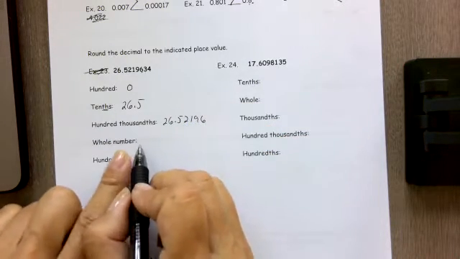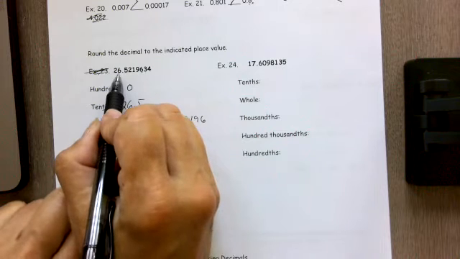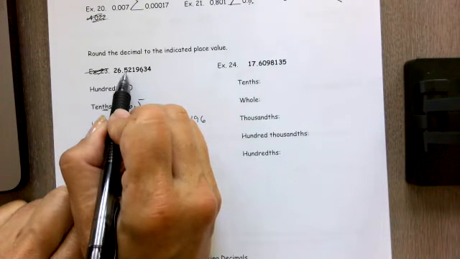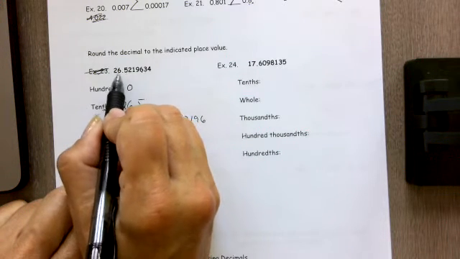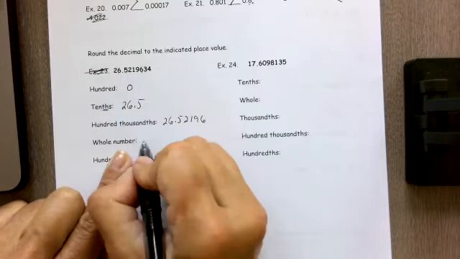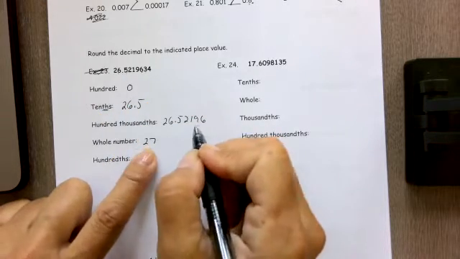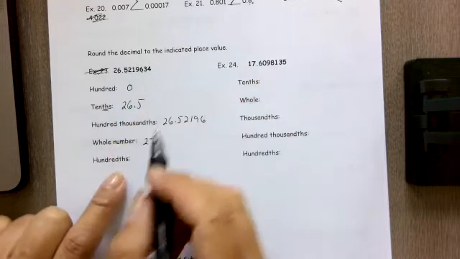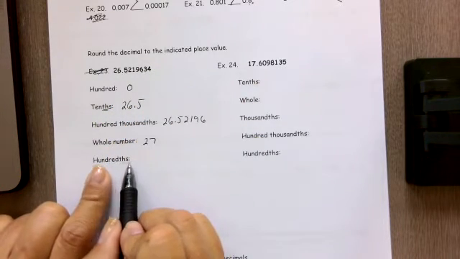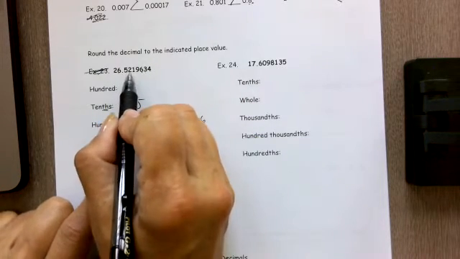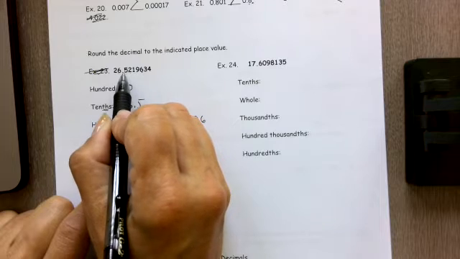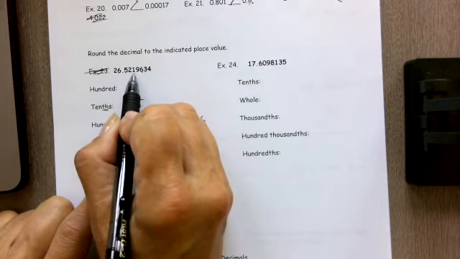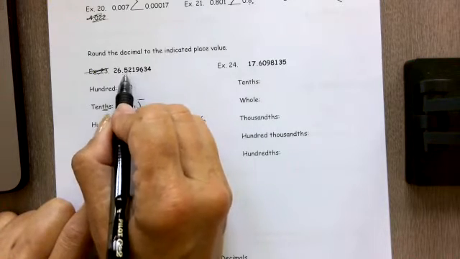Whole number, that's my dollar bill. That's my ones. So it's a 6. I look to the right. This is a 5. It's over 50%. So I'm going to go up to 27 wholes. If it's 5 or greater, you add 1 and go up. Hundredths, to the right of your decimal. So I have 2 pennies. Tenths, hundredths. I look to the right, that's only a 1. I'm staying at 0.52.